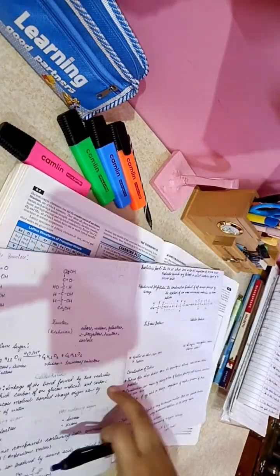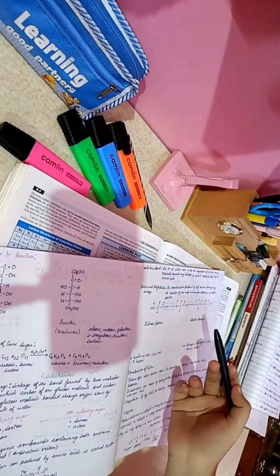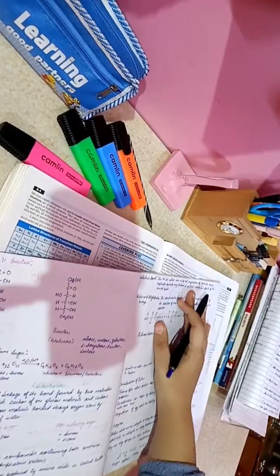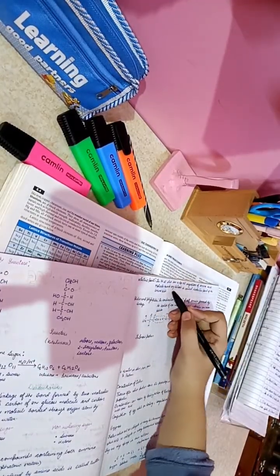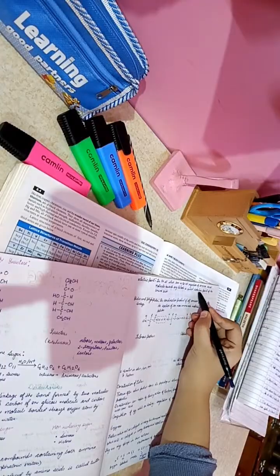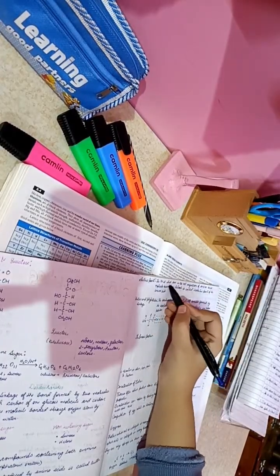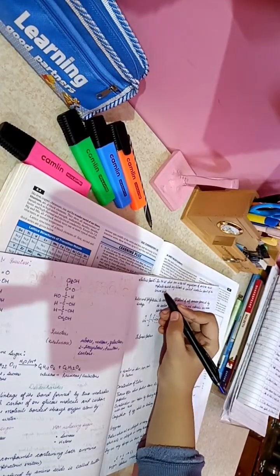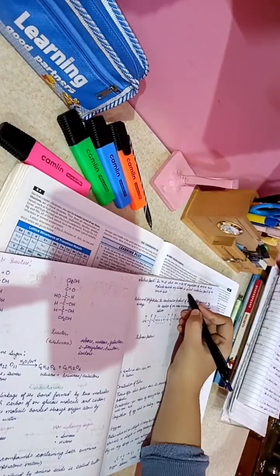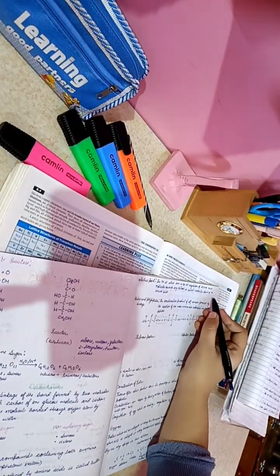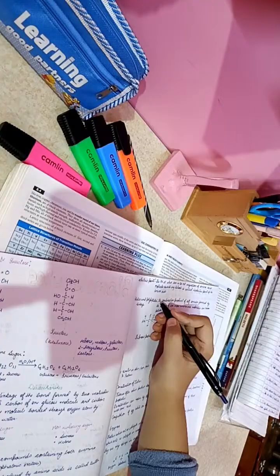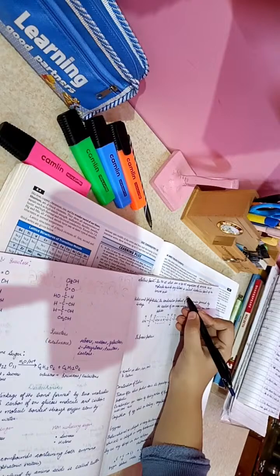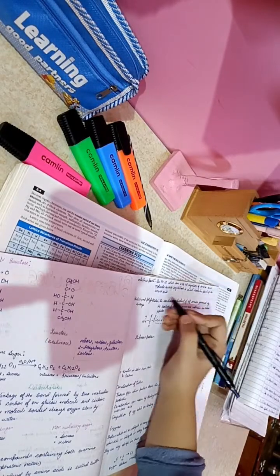Isoelectric point: the pH at which there is no net migration of amino acid molecules toward any electrode is called the isoelectric point of the amino acid.